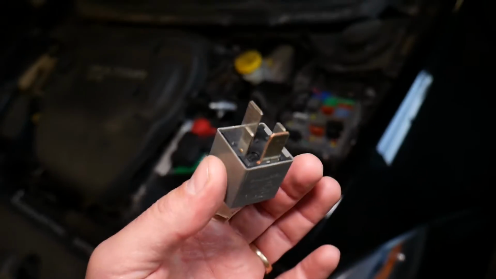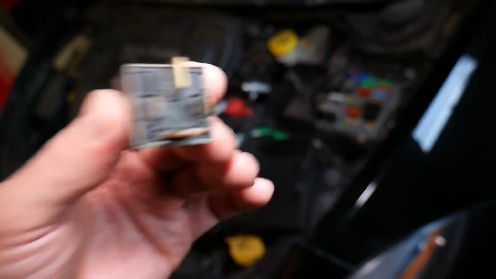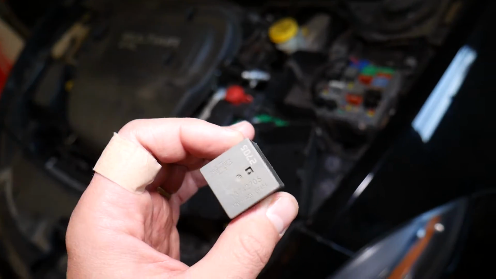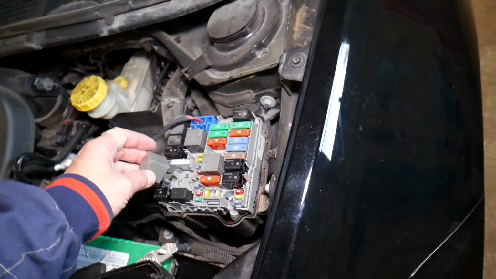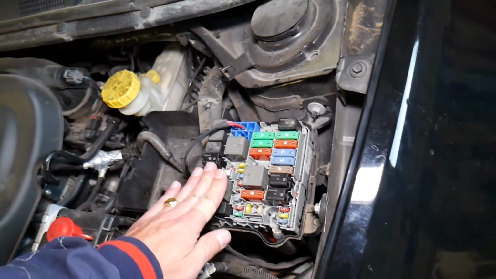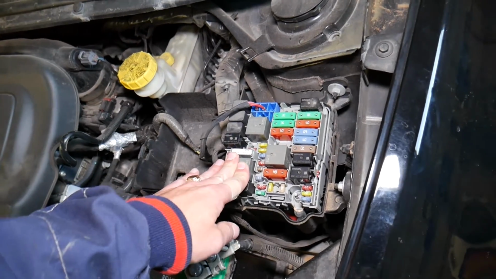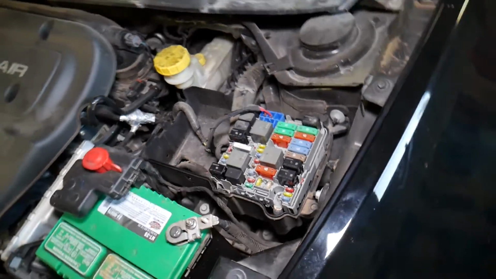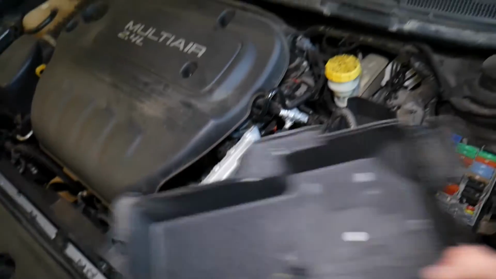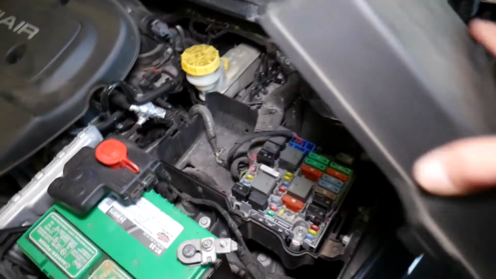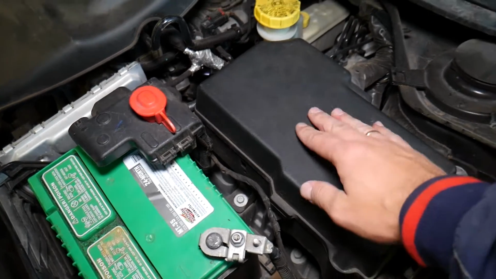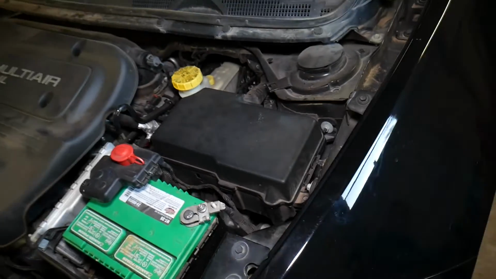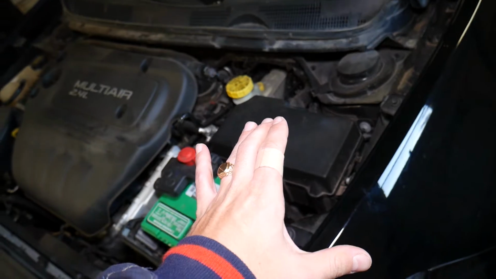But without that relay, your blower motor fan will not work, your heater will not work at all. So AC will not work because of that thing. Very important component. You just grab the new one, and all we have to do is push it in. And when you're ready, don't forget to close your box, because otherwise you can get dirt, dust, and humidity inside of it, and that can damage your fuse box, and that could be catastrophic.